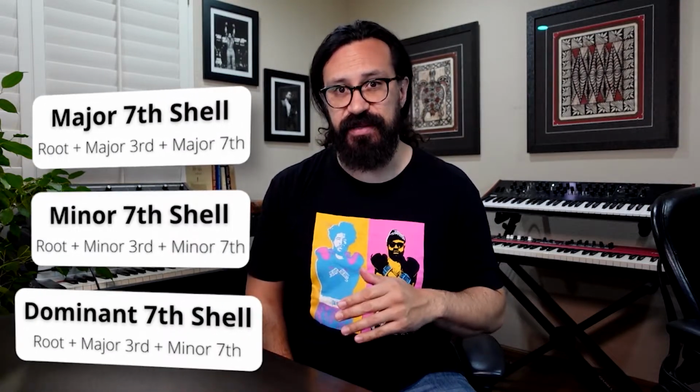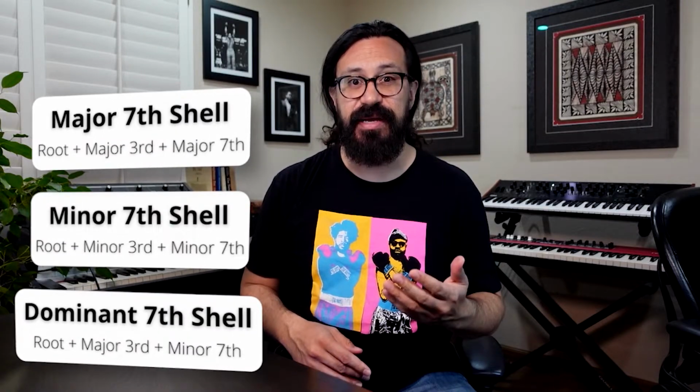So what shell voicing do I use for these 3 qualities? First, let's start with the major 7th. We need a root first, then we add a major 3rd and major 7th. For the minor 7th shell, we'll need our root accompanied by the minor 3rd and the minor 7th. Last, we have the dominant 7th shell, which is sort of a hybrid that contains the root with the major 3rd, but also the minor 7th. That's all you really need to establish the sound of each chord quality.